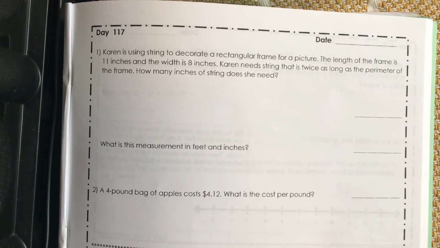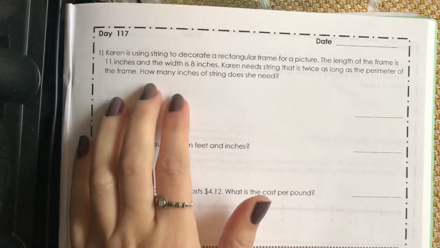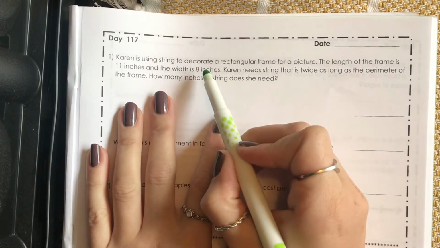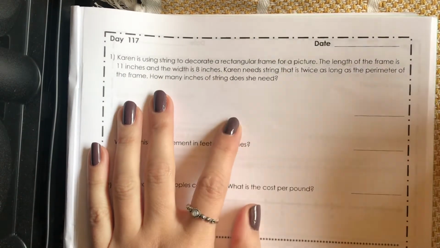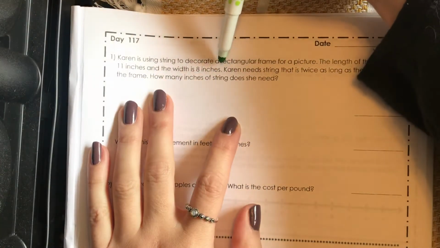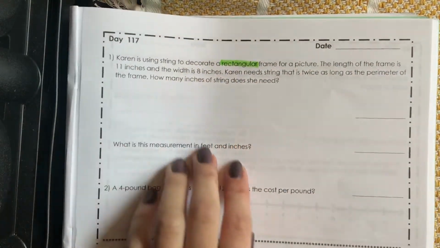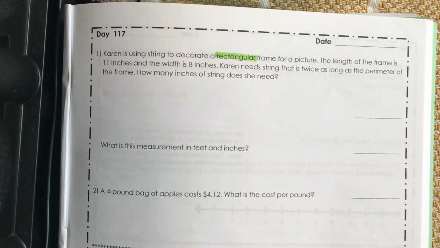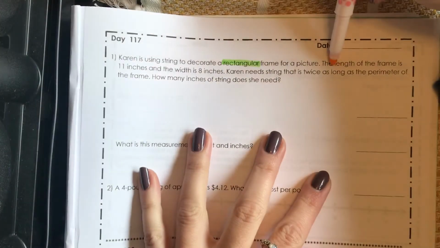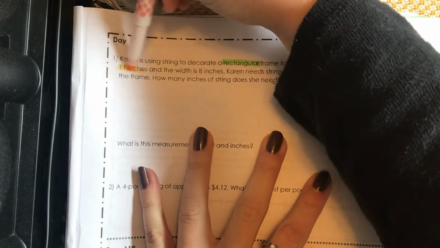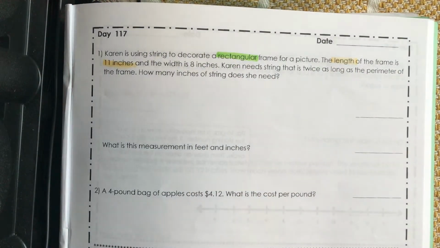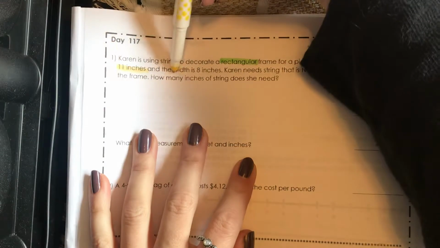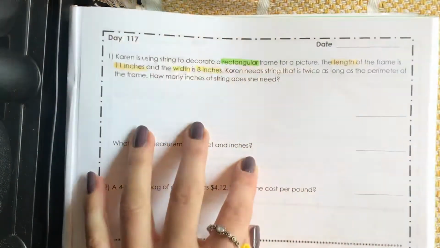So the first thing I really want to think about is, what are the most important parts of this problem? One really important piece of information in this first sentence is the fact that this is a rectangular frame. Seems small, but that is really important. It also says the length of the frame is 11 inches, so we want to keep in mind that the length is 11 inches and that the width is going to be 8 inches. All right.